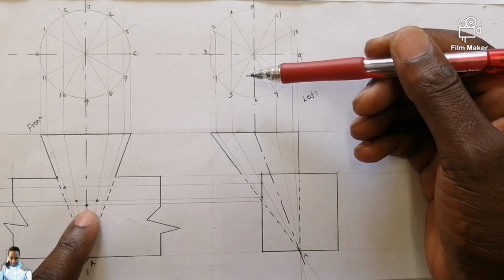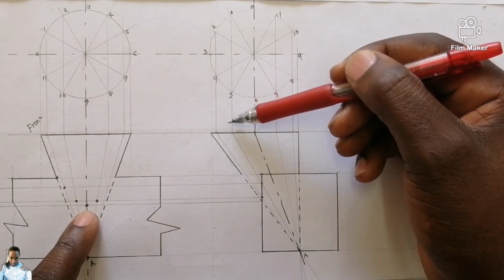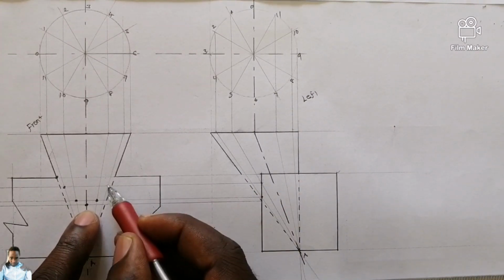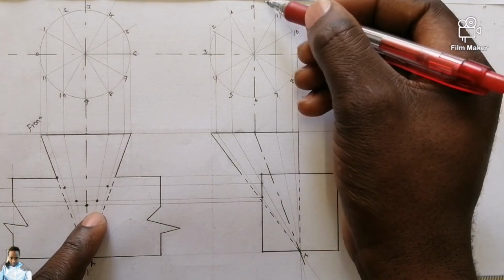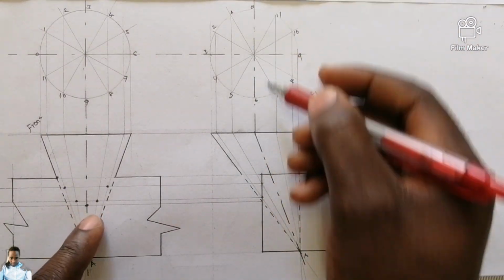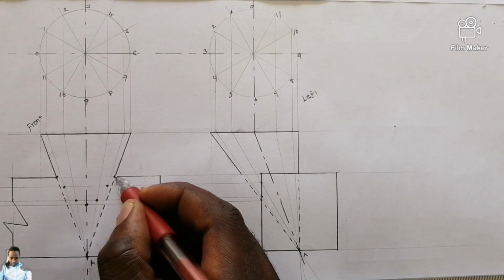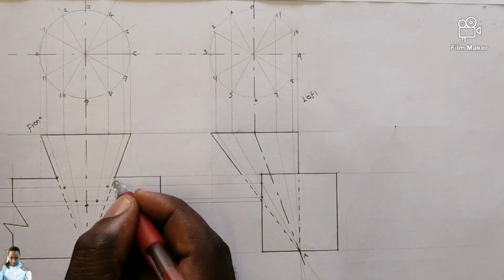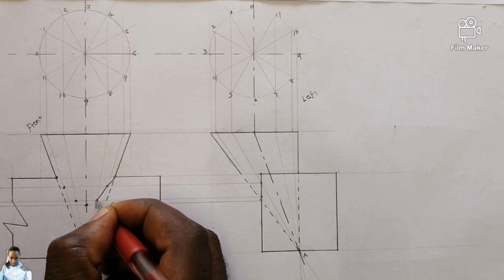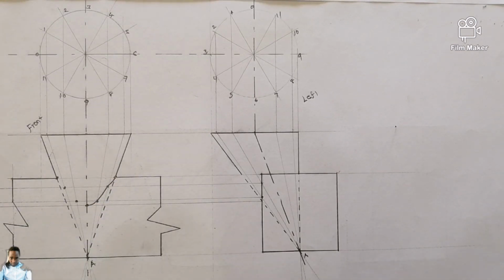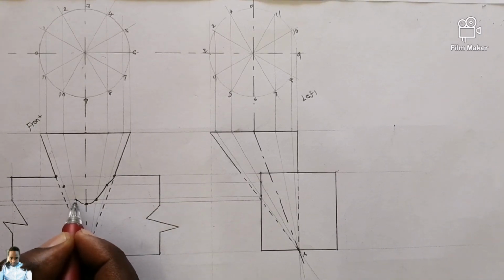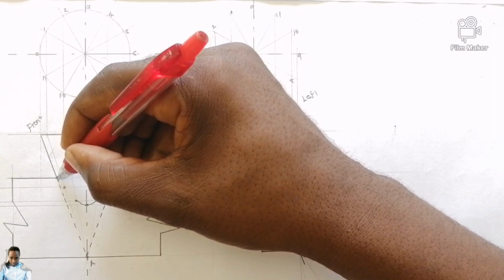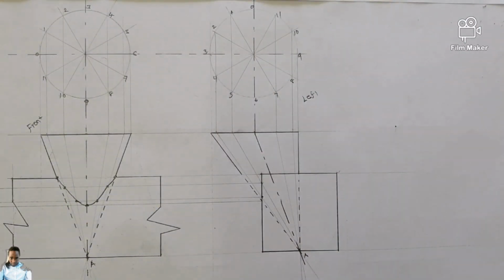0.5, there it goes, which means I've got a point right there. Then 0.6 in line with what? With the 0, so which means it is right there. So dark. You can use a flex curve, or you can use a freehand, so you are not going to be penalized. So there you go. So that's how we get this line of penetration.